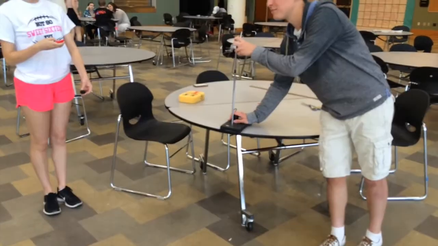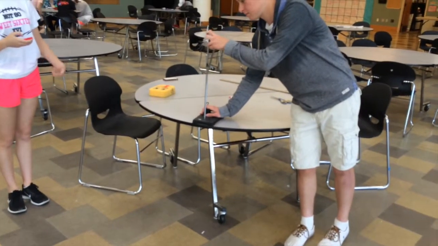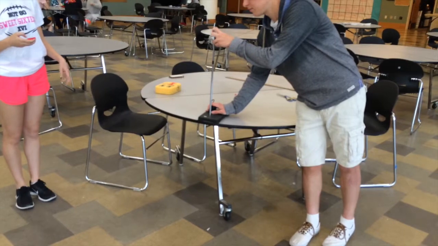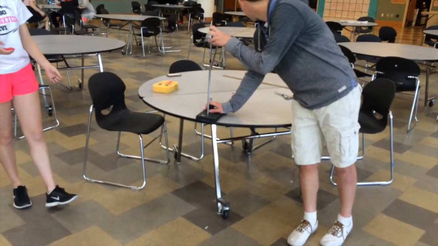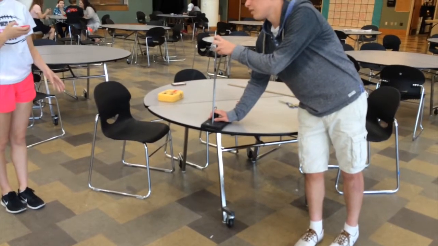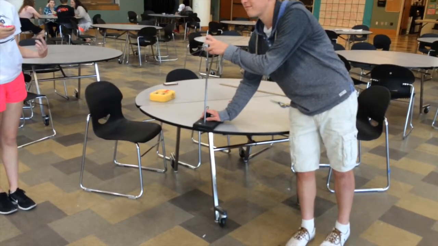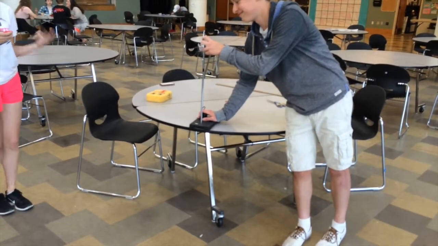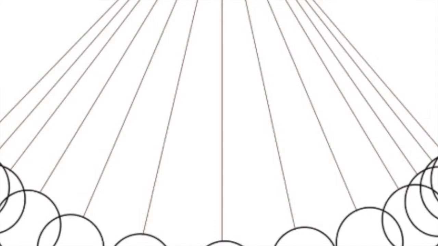6.42. 6.53. Okay, last one. 1, 2, 3. 6.87. This experiment proves that mass doesn't change the period of a pendulum.